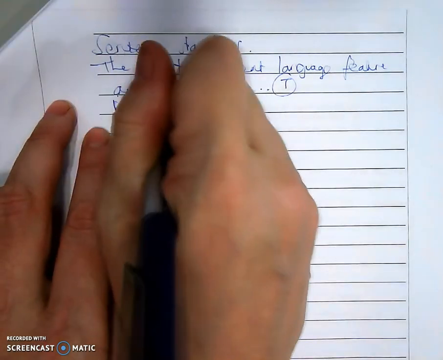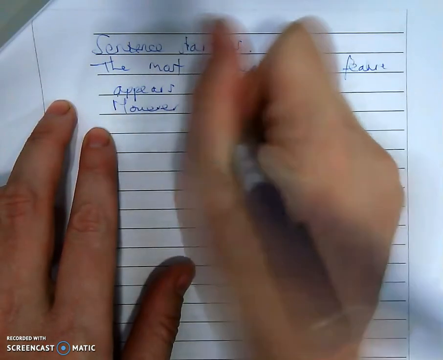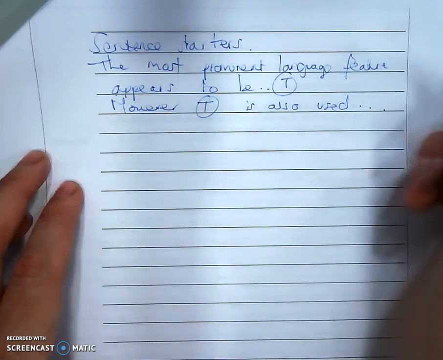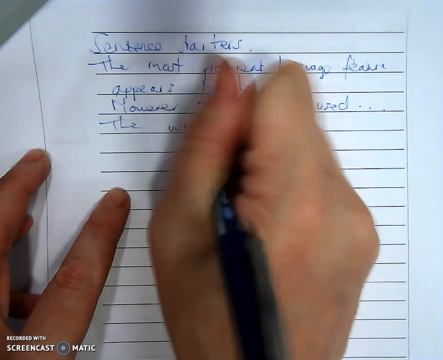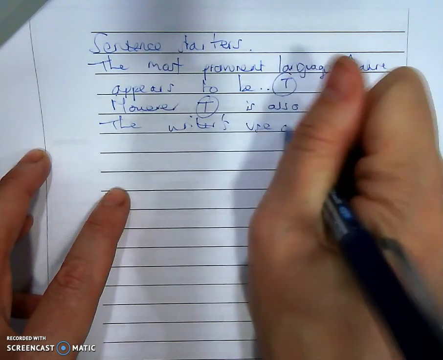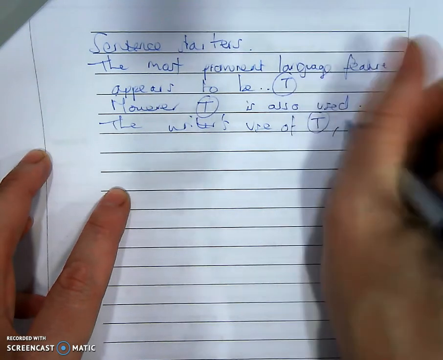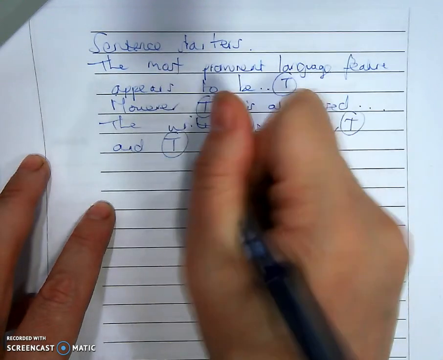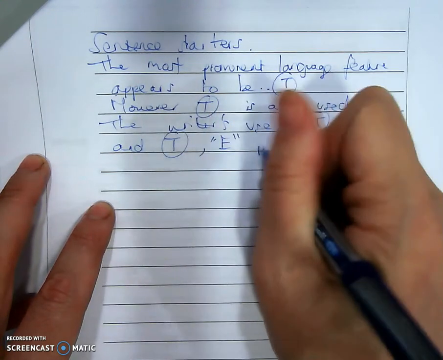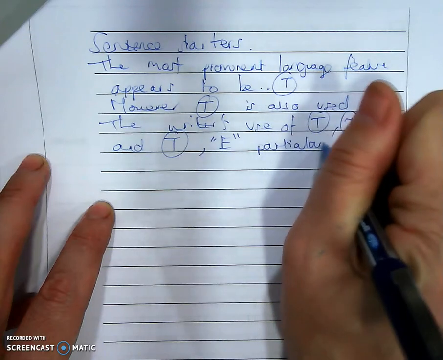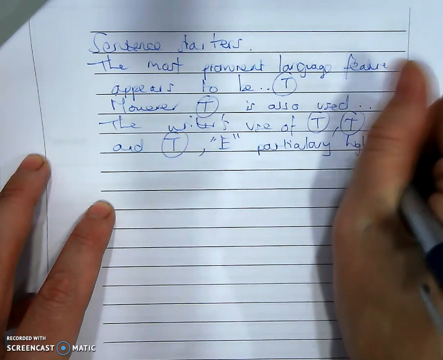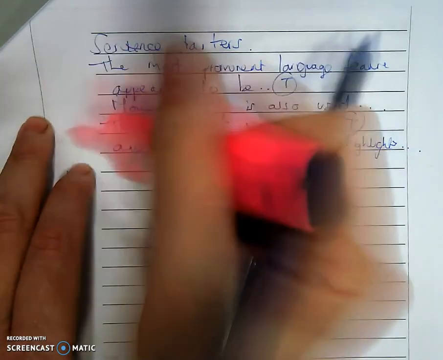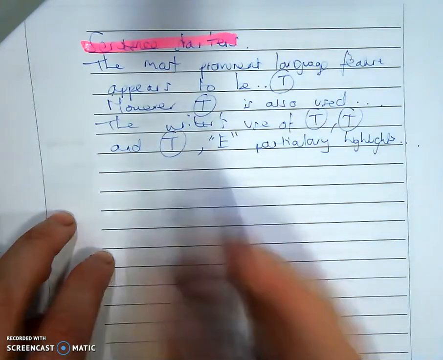However, use a discourse marker: technique is also used. The writer's use of technique, technique, and evidence, put in some evidence, particularly highlights. Also have a think about your discourse markers that you're using.